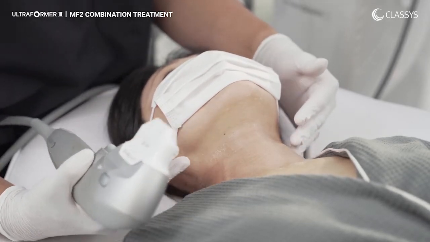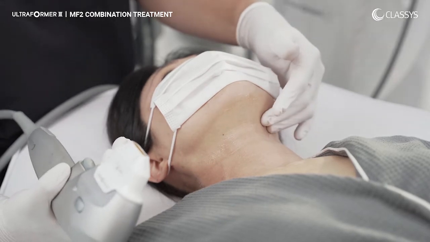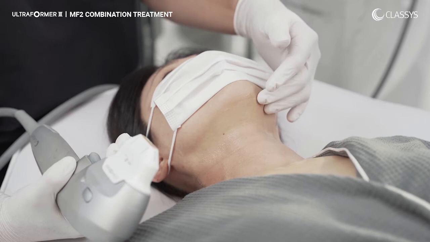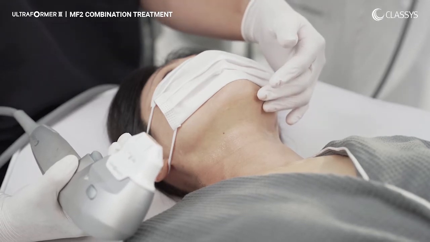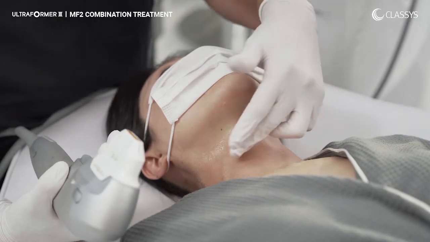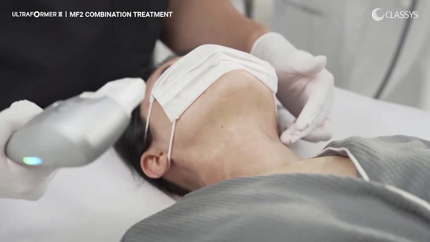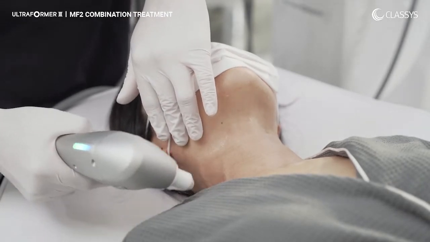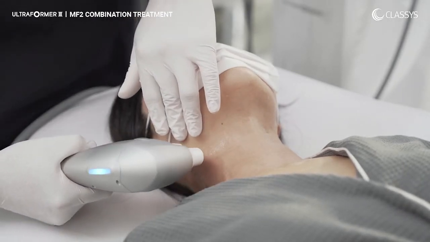When you see some gross things, you can make the expression like that. So that's enough. And you can see the whole coverage is almost done, but on the lateral side, I need to add one more pass.